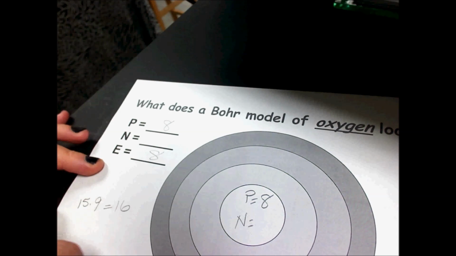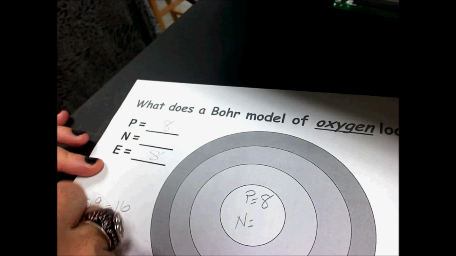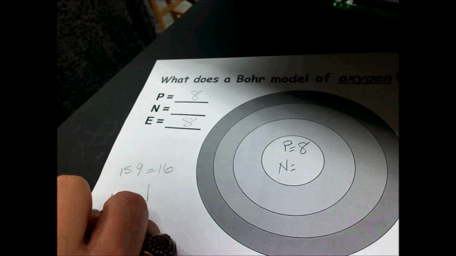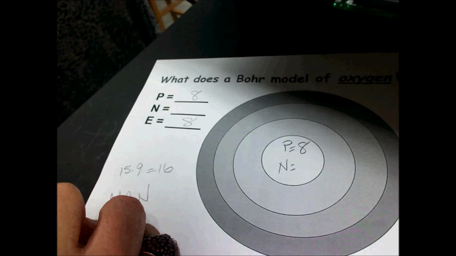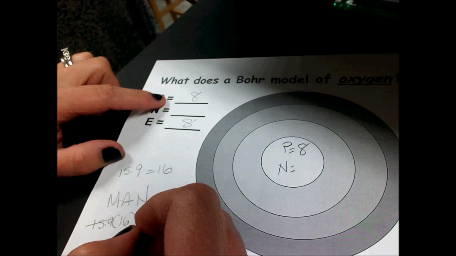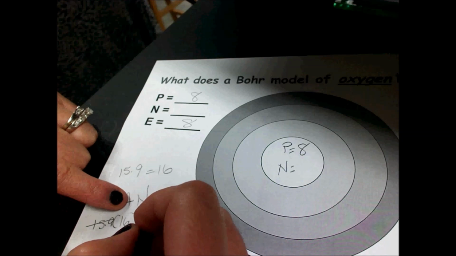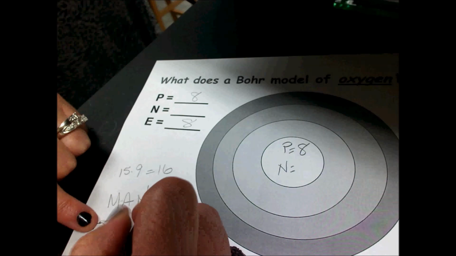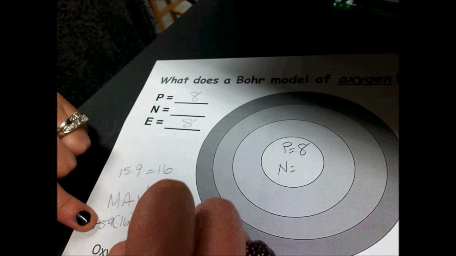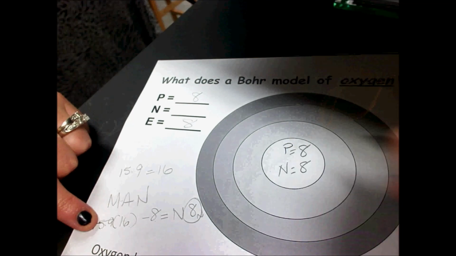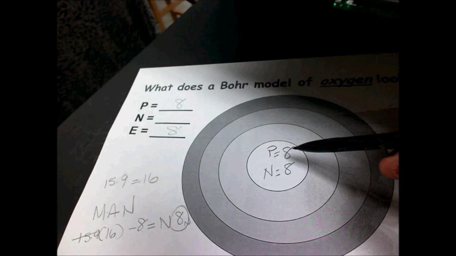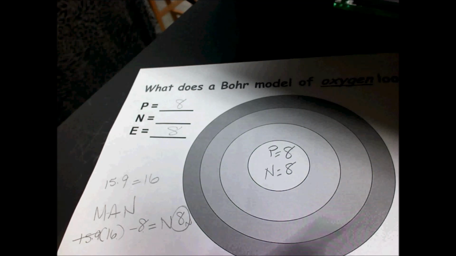Okay? And remember Mr. Burris' trick, the MAN trick? Okay, so he has the MAN, which is the atomic mass minus the atomic number, so we have 15.9, which we're going to round up to 16, minus the atomic number. Remember, the atomic mass is 16 minus the atomic number, which is 8, is equal to the neutron number, which is 16 minus 8, which is 8. So we have 8 neutrons, so we can fill that in. Now, as we saw in sodium, the proton and neutron number was not the same, but in this particular example, it is. Okay, let's fill in our energy levels for oxygen.